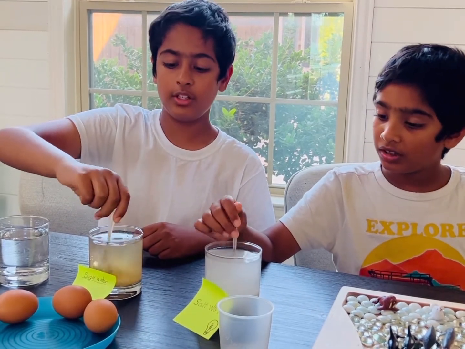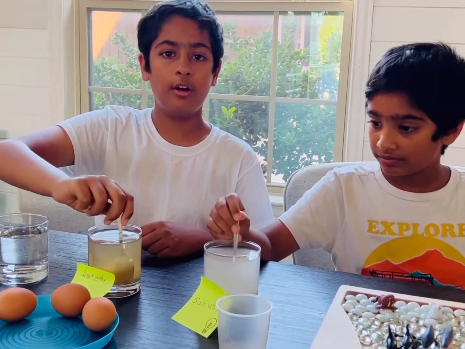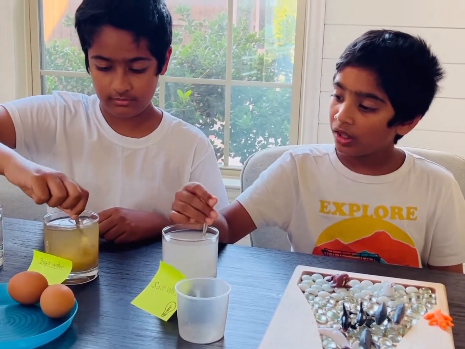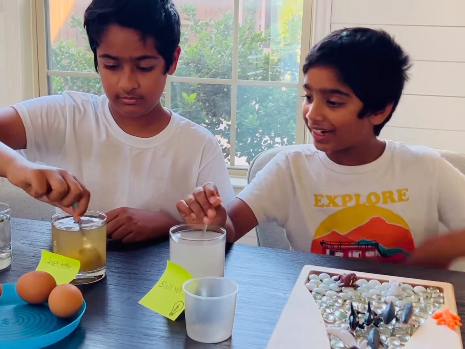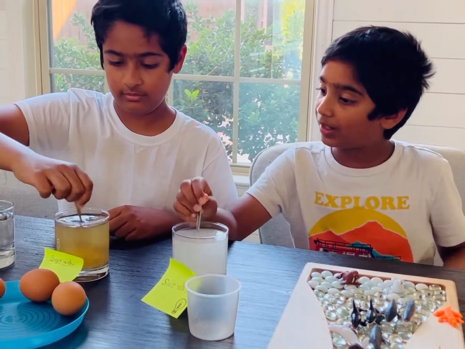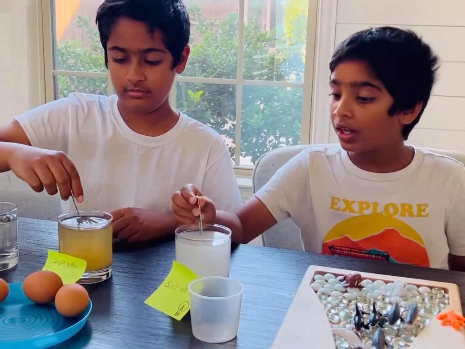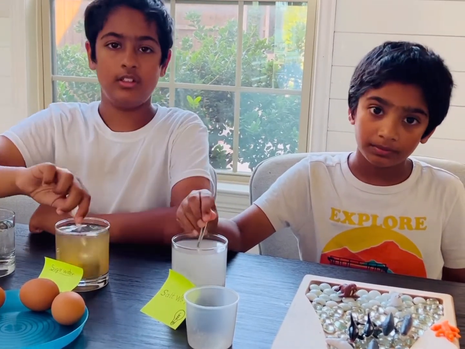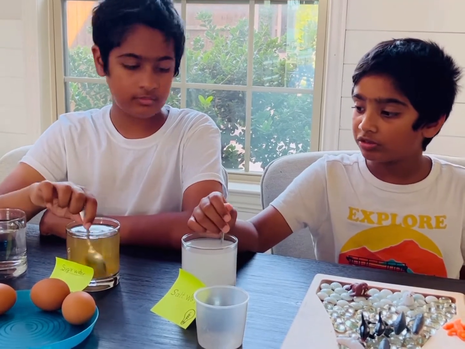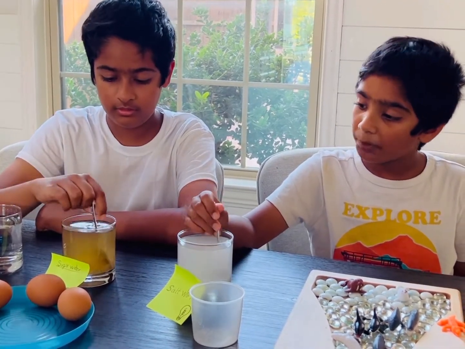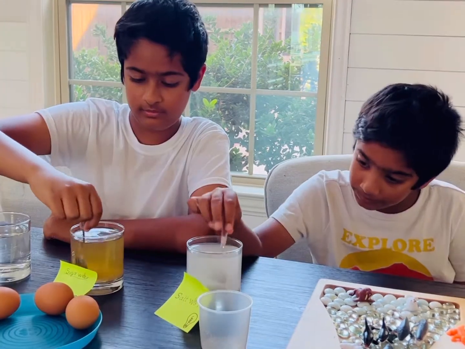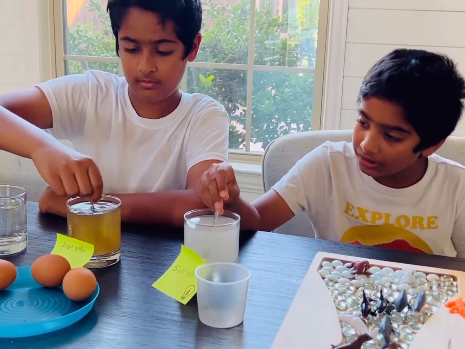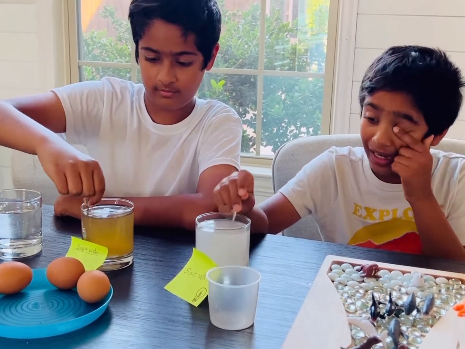So what we're going to do is stir it so it dissolves faster. And you see, when me and Taryn added 8 tablespoons of sugar, Taryn's water kind of looks brownish and yellowish, but mine just looks like plain white. Taryn has a little brown sugar in his cup. Taryn is stirring the sugar and I'm stirring the salt.